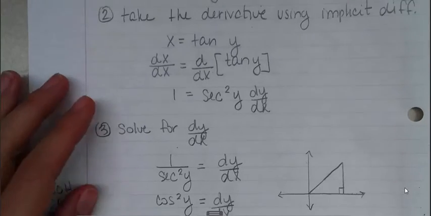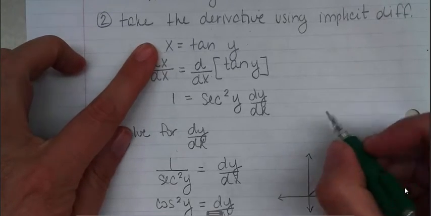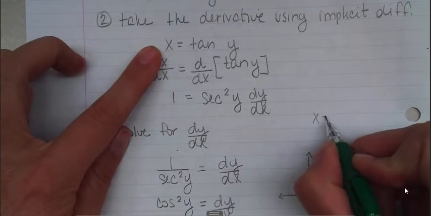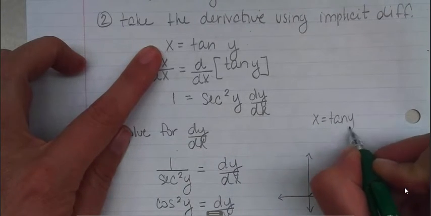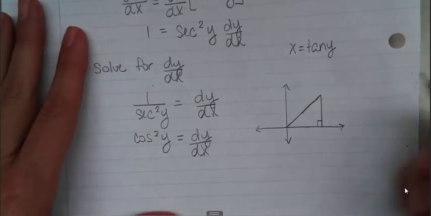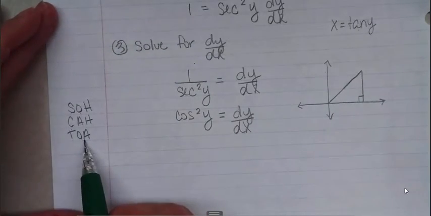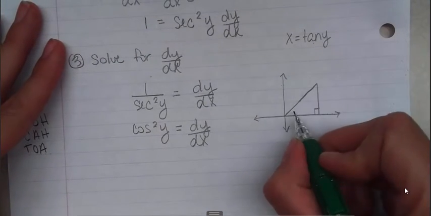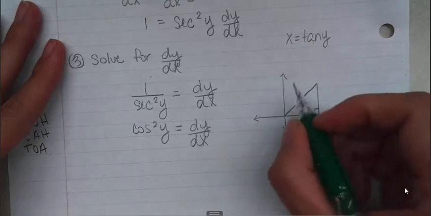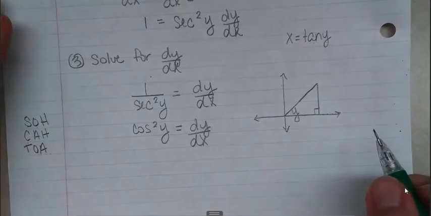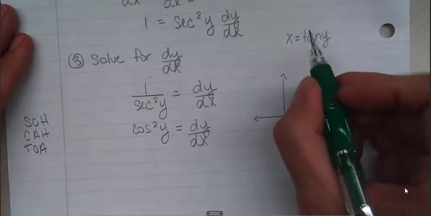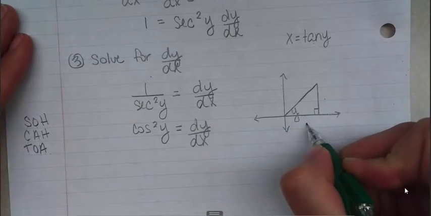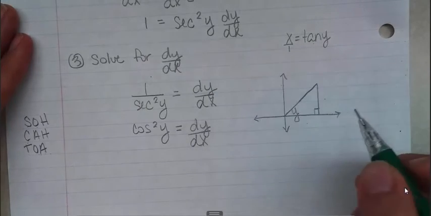So this is why I'm going to go back to my original equation, which was x equals tan y. And remember, tan is opposite over adjacent, okay? And so I have this right triangle in standard position. I'm going to have the angle be y, that's the input of tangent, okay? And then that is going to be opposite over adjacent, and the ratio of that would be x over 1.